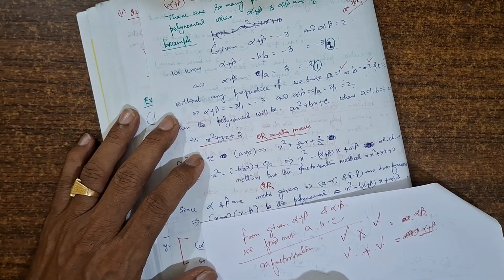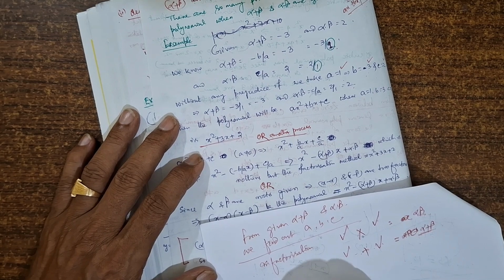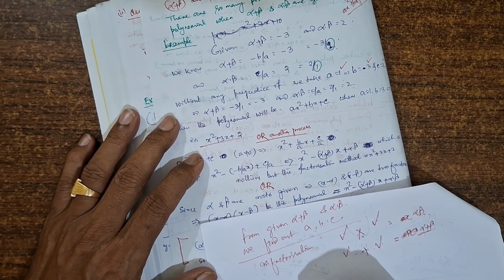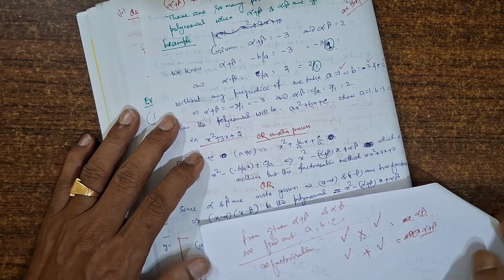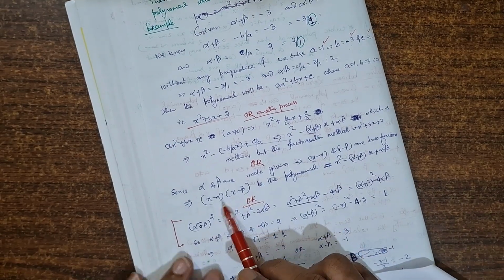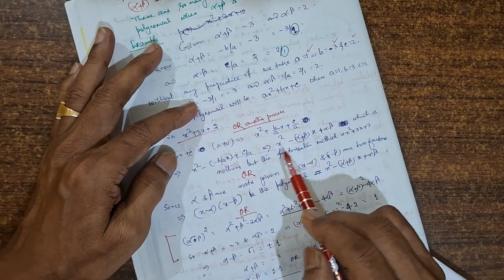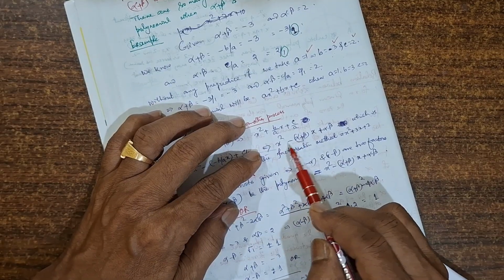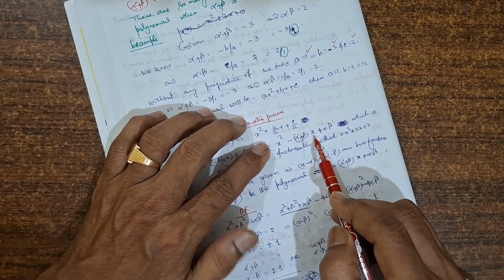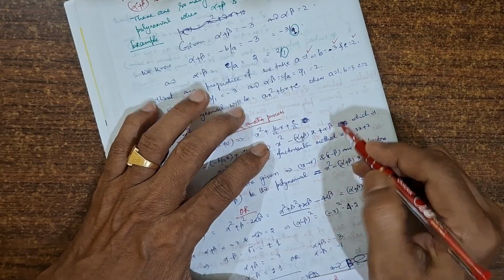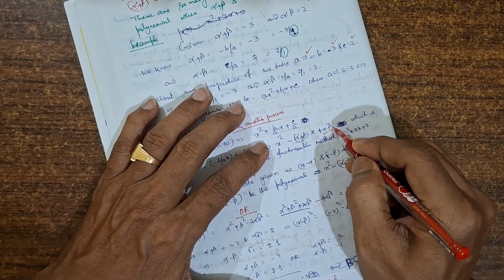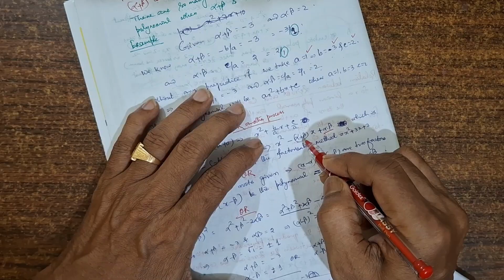So the required equation will be written here: x square minus alpha plus beta into x plus alpha into beta. You see that this is the product and this is their sum.